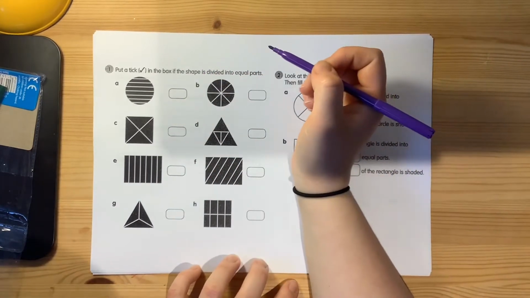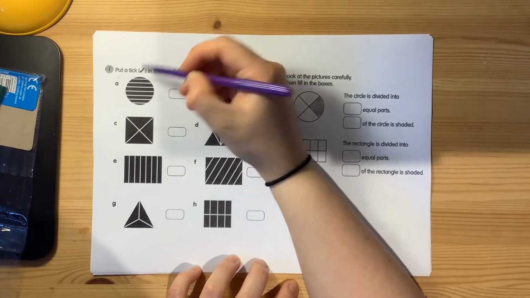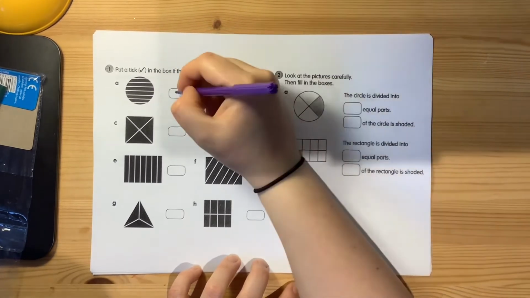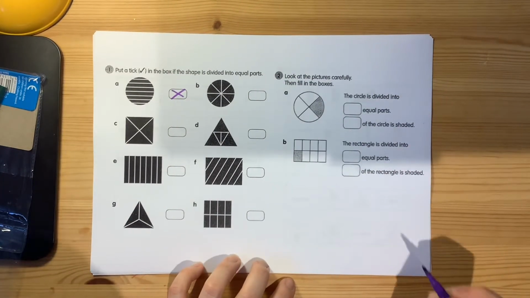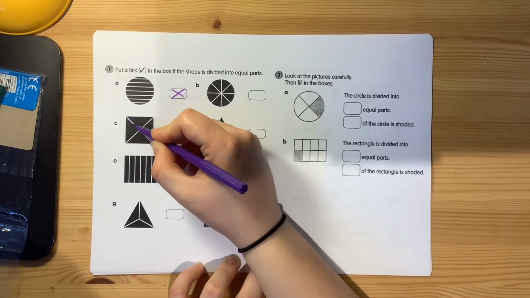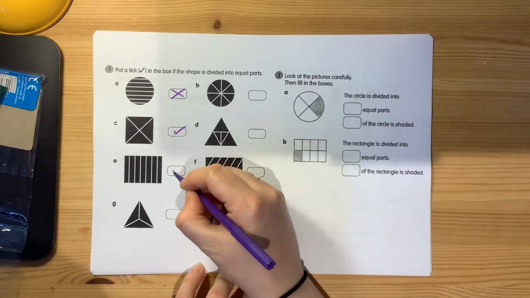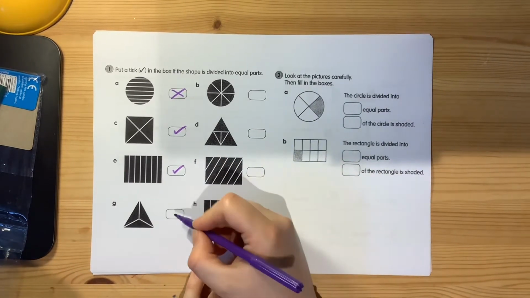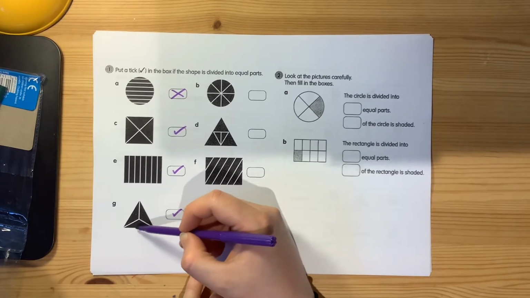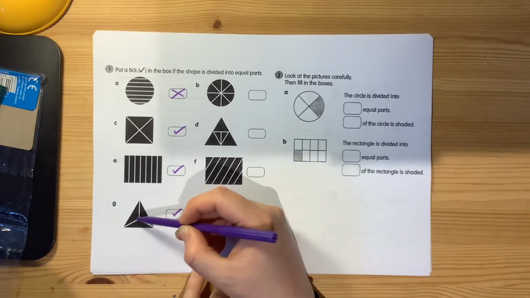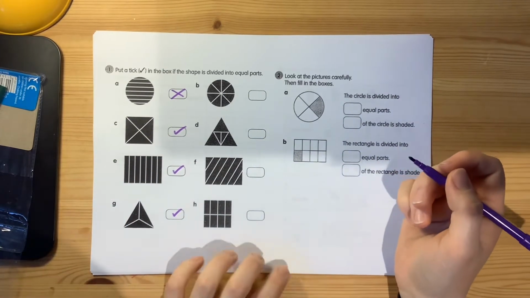So looking at the top one, this one has been cut up. Now you'll notice here that this piece is much smaller than this piece, and this piece is smaller than that piece. So it has not been divided into equal parts. This shape has, all of these parts are the same. This shape, all of the parts are the same. And this shape here, all of the parts are the same. Now, this part here may look different to you compared to these two, but if you were to rotate the shape and turn your piece of paper around, you'll notice that they are all the same.